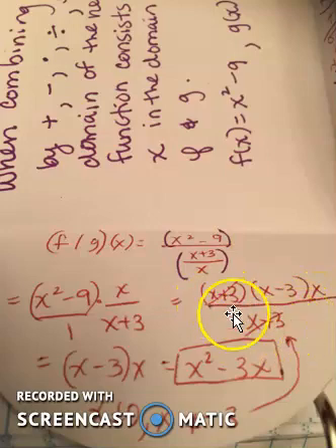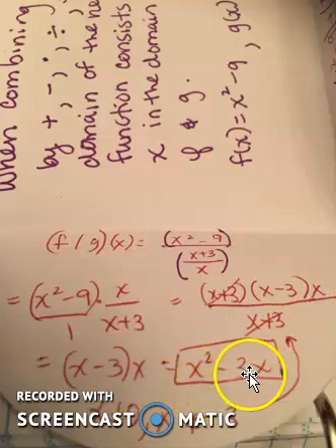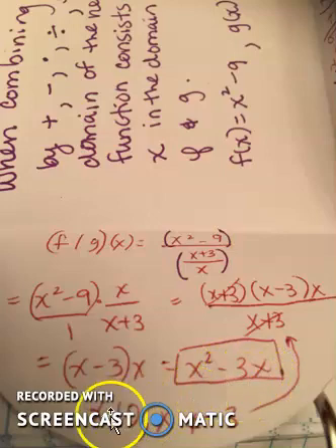Now the x plus 3 and x plus 3 are factors that can be canceled. So at the top, we simply have (x - 3) times x, and then we'll distribute that to become x squared minus 3x.